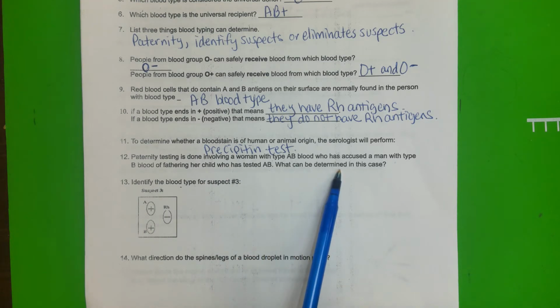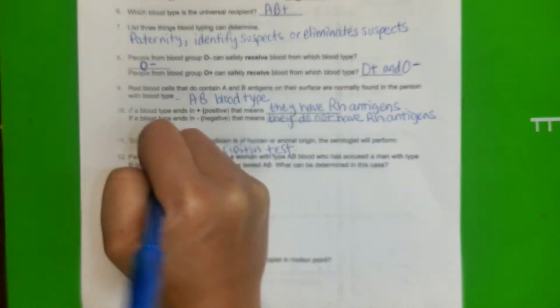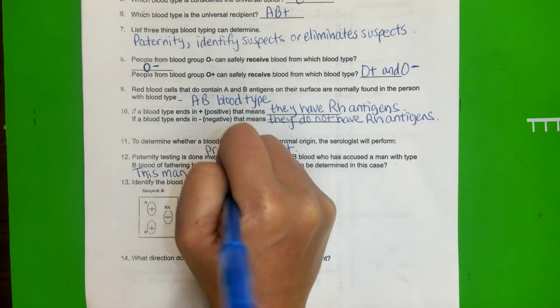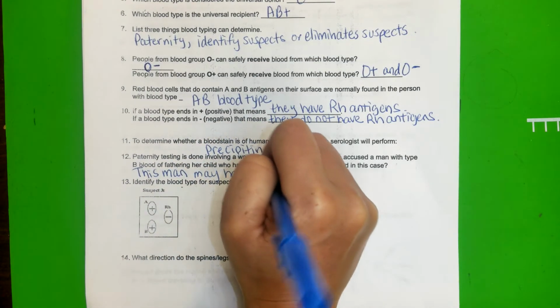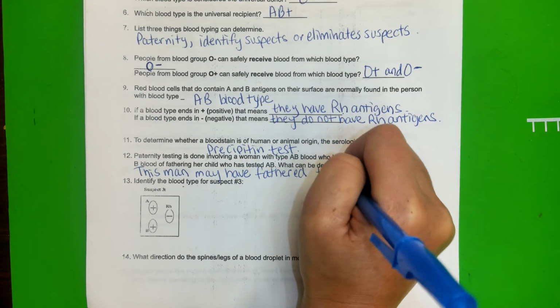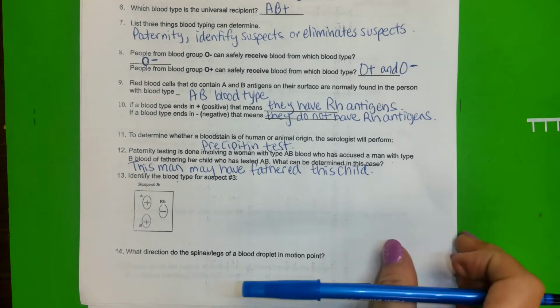What can be determined in this case? Well, this man may have fathered this child. And to confirm that, of course, that will be DNA.